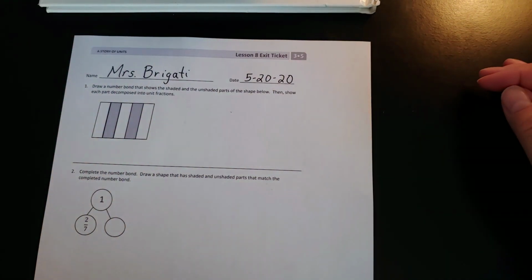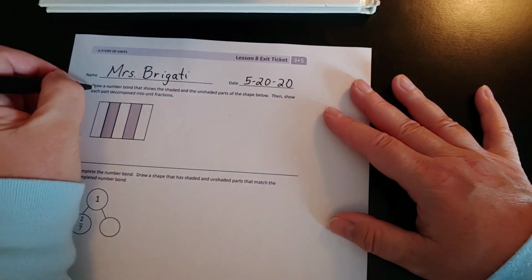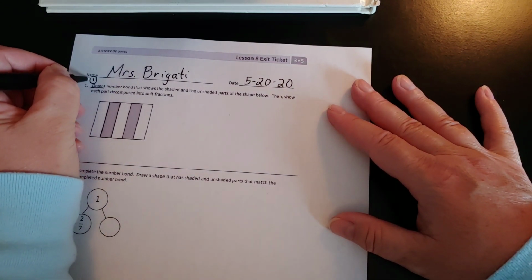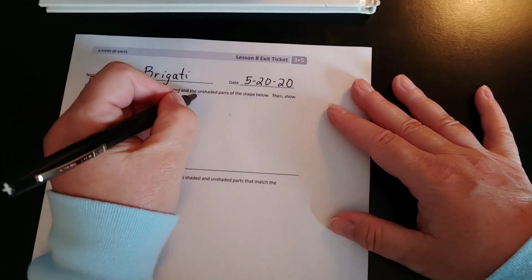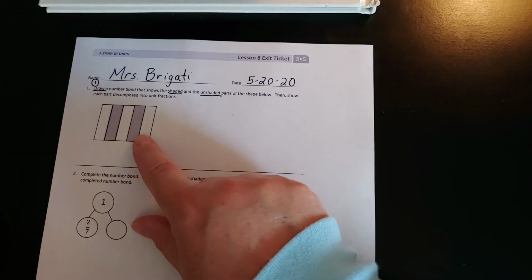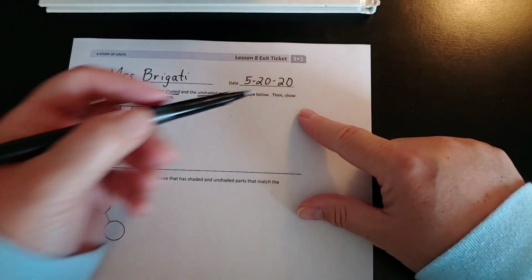All right. Number 1 says, draw a number bond. So the first thing I have to do is draw a number bond that shows the shaded and the unshaded parts in this shape below. Okay, so number 1, I'm making a number bond.